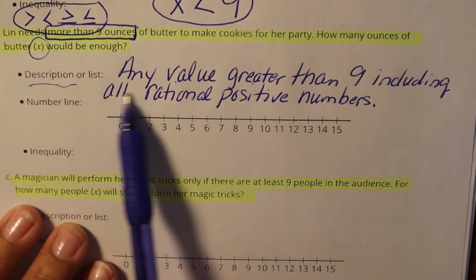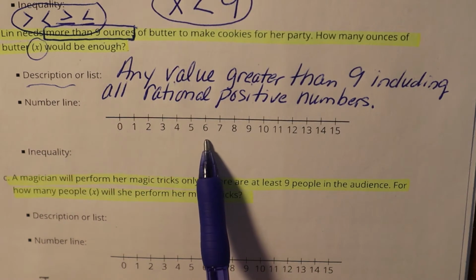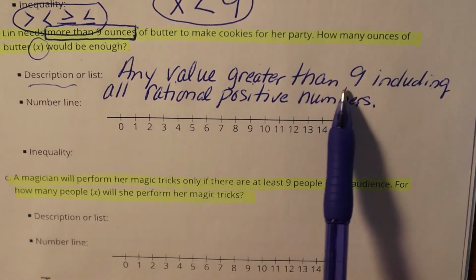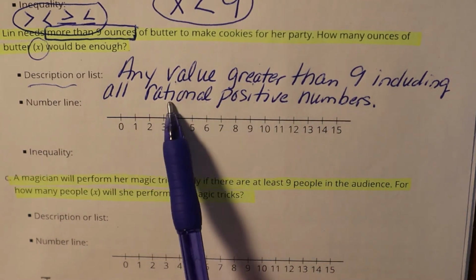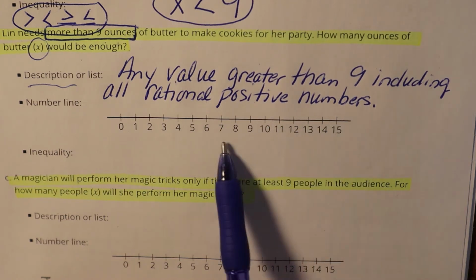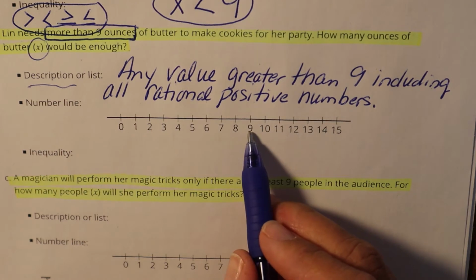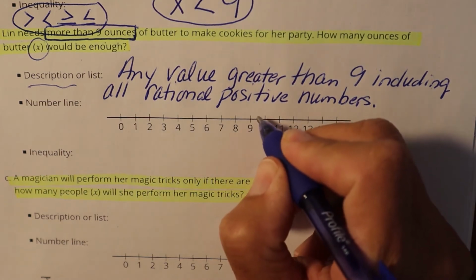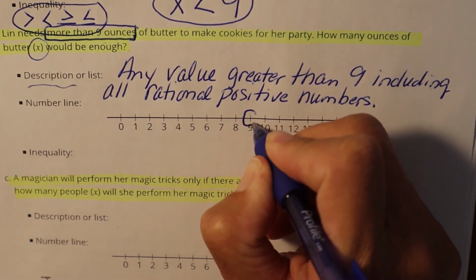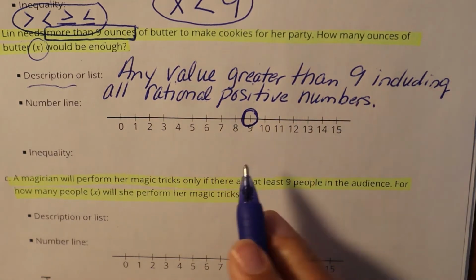Now let's go ahead and graph our description on the number line. So it's going to be any value greater than 9, including all rational positive numbers. So here's something you've probably never done before. Instead of putting a closed dot at 9, we have to put an open dot at 9. Okay?